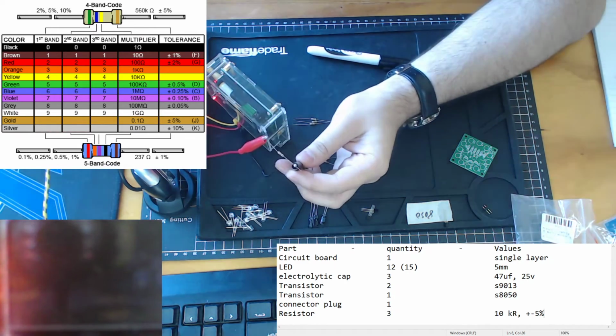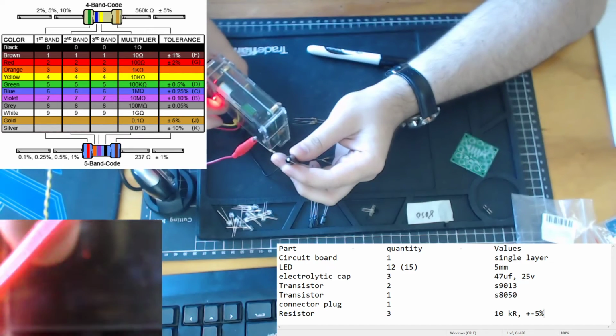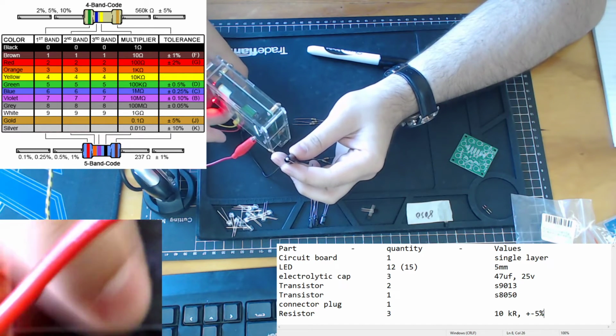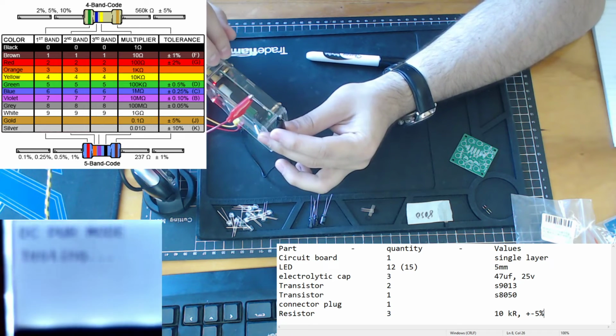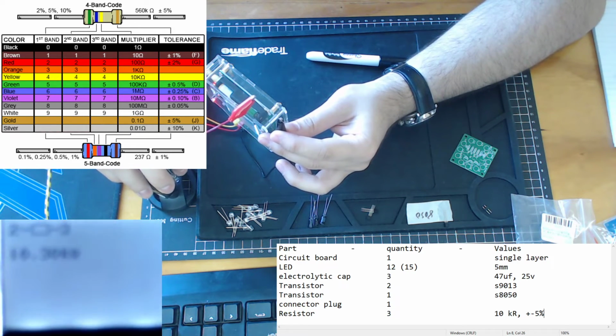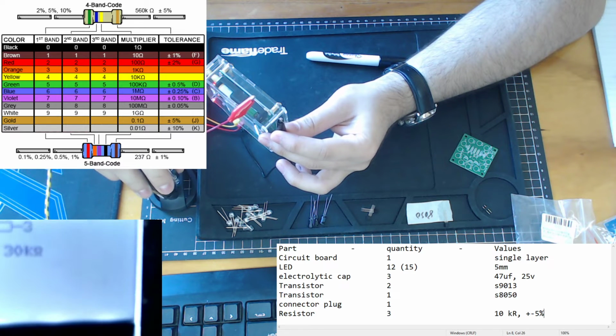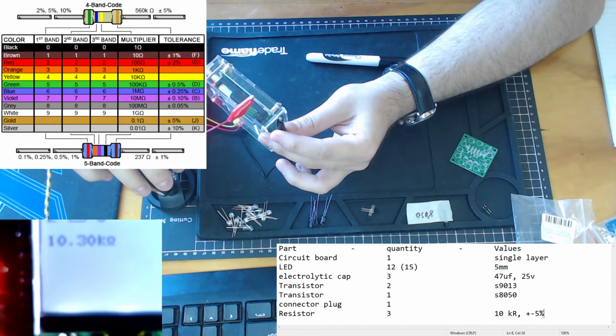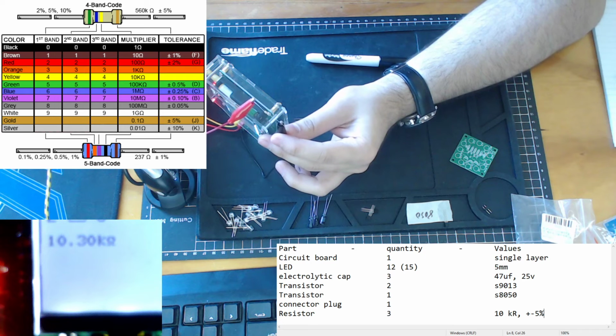Alright, so it's plugged in over there. Then I press my button to start testing. Let me get that focus for you. Here we see this resistor over here. This is a 10.30 kilo ohm. So you see it's not exactly 10.